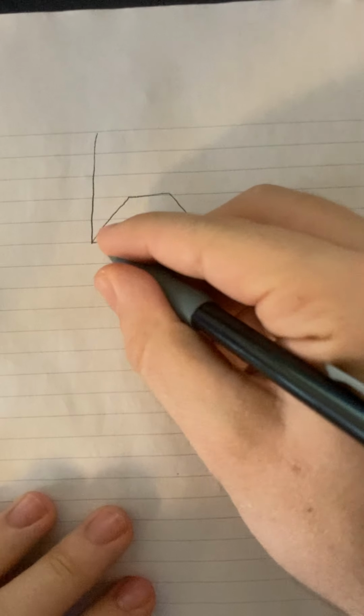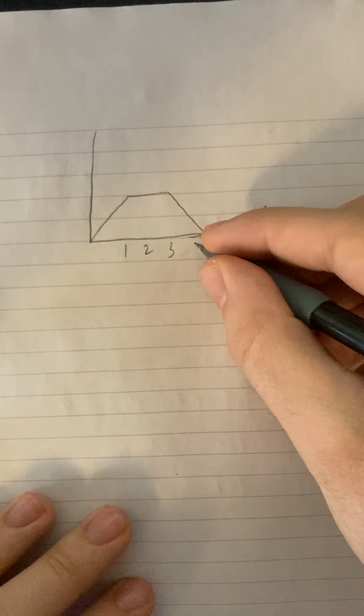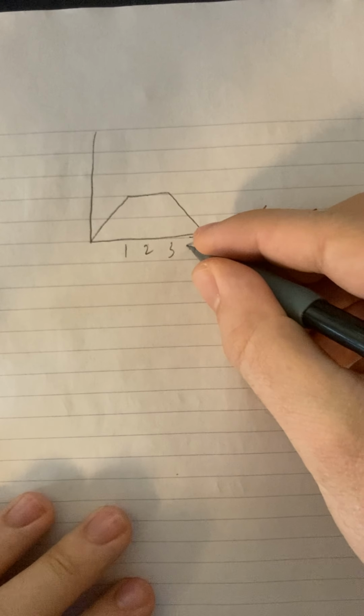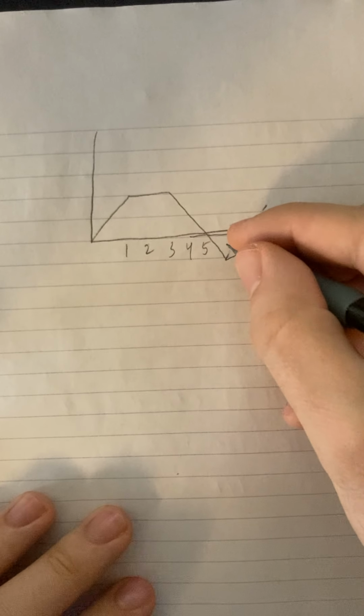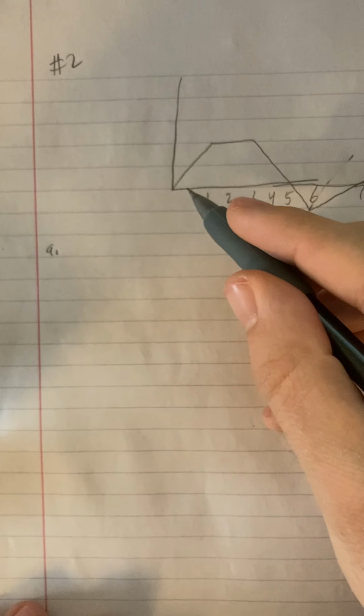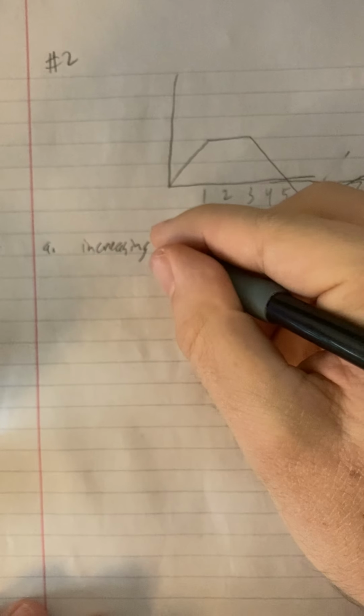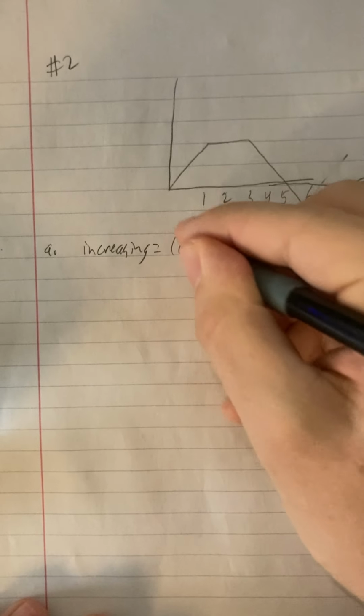Okay, so 1, 2, 3, 4, 5, 6, 7, 8. Okay, so for A, we want to find when the volume is increasing and when the volume is decreasing. To do that, we just have to look at the graph. So for A, it's increasing from 0 to 1, so increasing equals 0, 1, and then it's also increasing from 6 to 8.